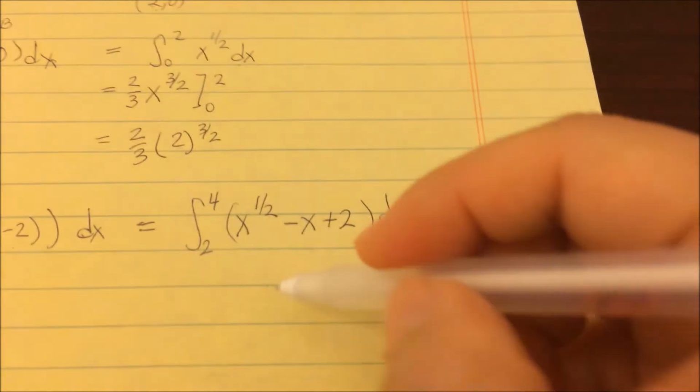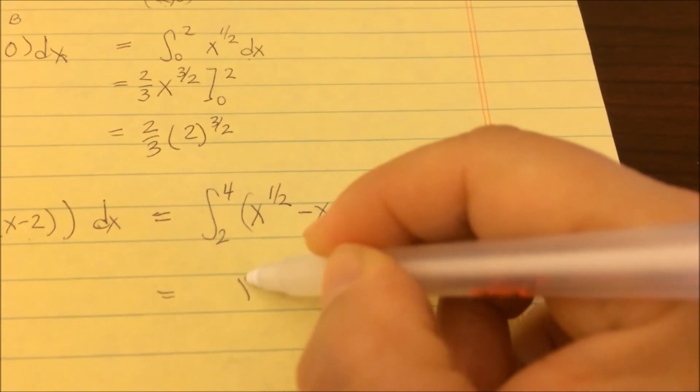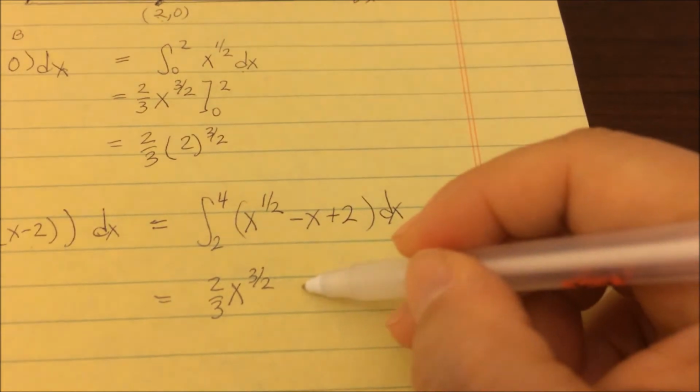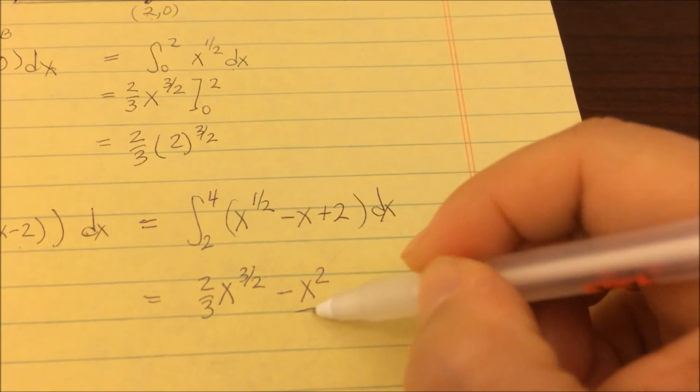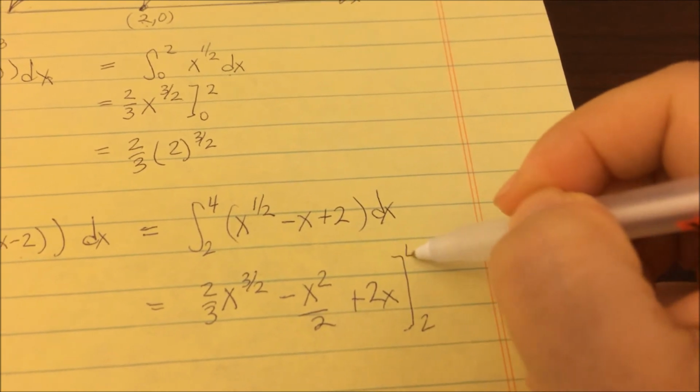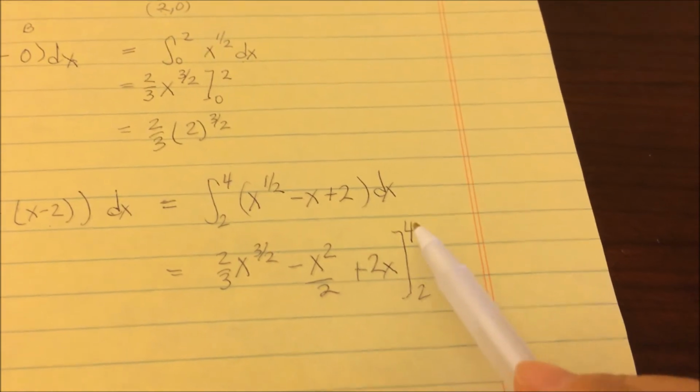Okay, so now I can do the simple integration. Again this is going to be x to the 3/2 times 2/3, and then minus x squared over 2, and then plus 2x. The limits are from 2 to 4. Then we substitute each of these.